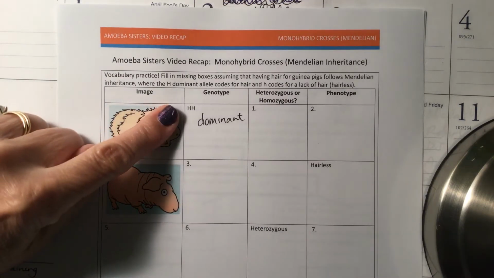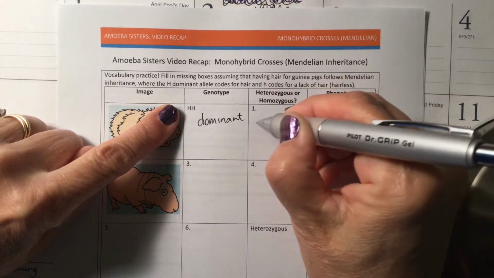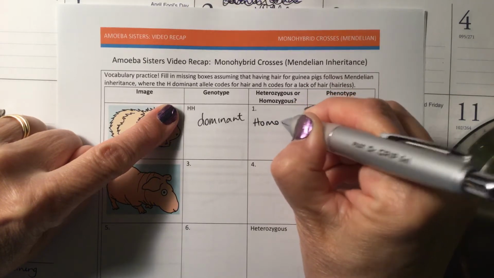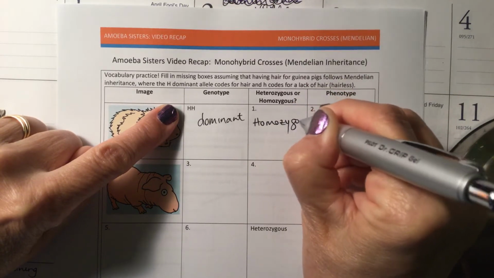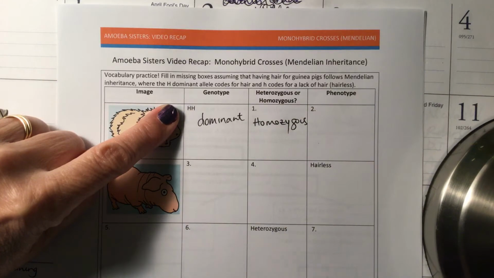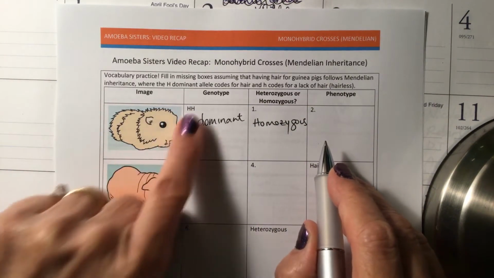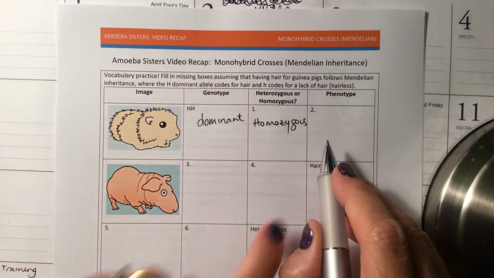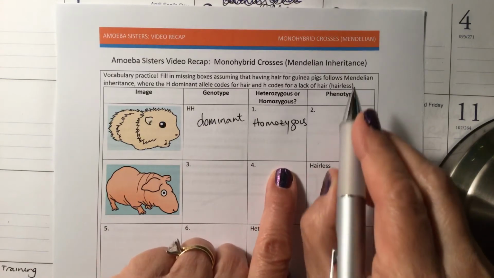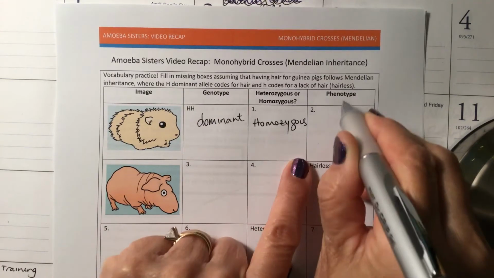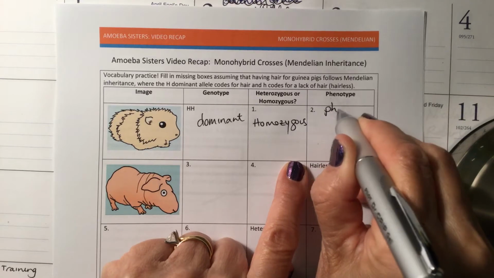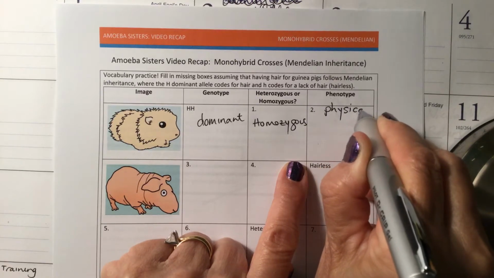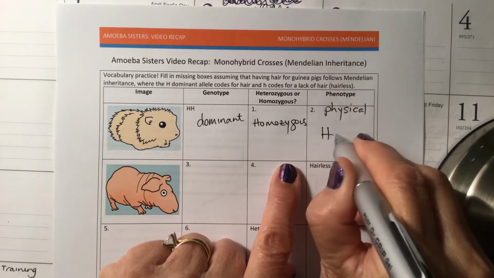So that big H tells me that this thing is homozygous, or the same. And the phenotype, well, we can see by looking at this. We know that capital H is for hairy, so this guy's phenotype, or the physical expression, is hairy.